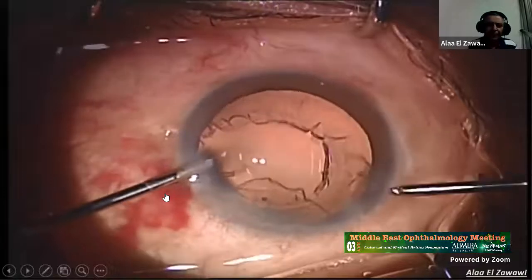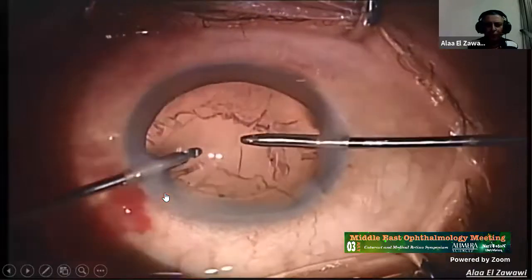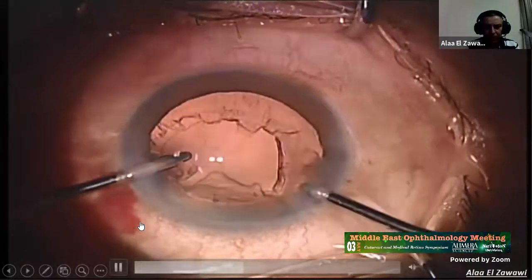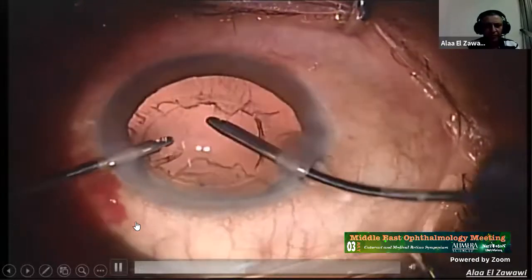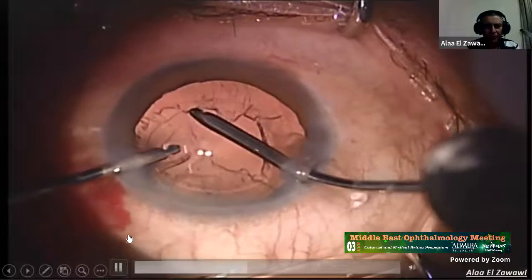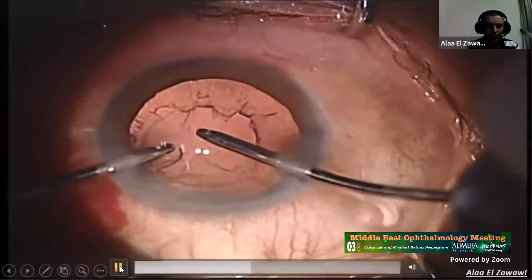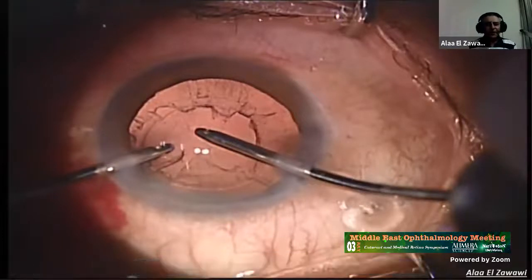Up till now, I was not knowing that something happened. Look at that. What is this? Another time, look from here. Look. What is this? What is happening? I will try to stop. Any idea, Gama?